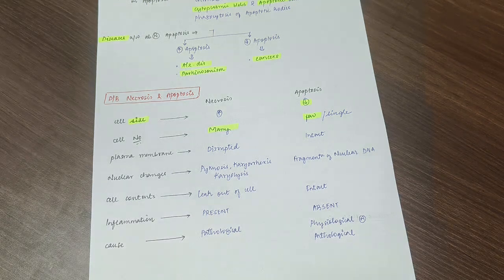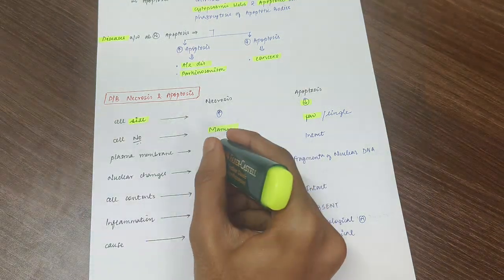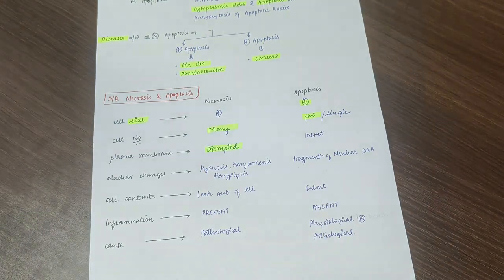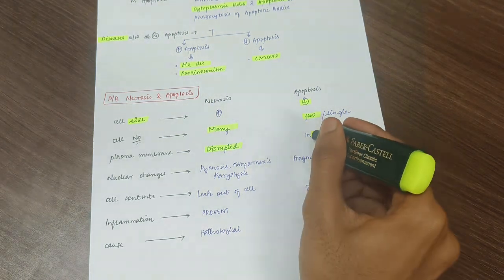What happens to the plasma membrane in case of necrosis? It is disrupted because of inflammation. The cell membrane integrity is lost. That is a hallmark of necrosis. What I have told in necrosis initially was disruption of the plasma membrane. Never forget, it is the hallmark of necrosis. You must write this point when you are writing about necrosis, whereas in apoptosis, it is intact.